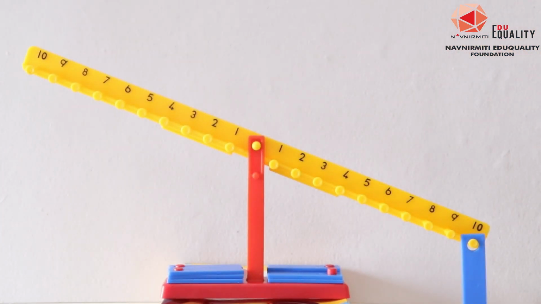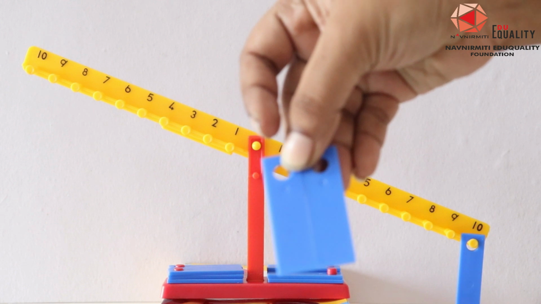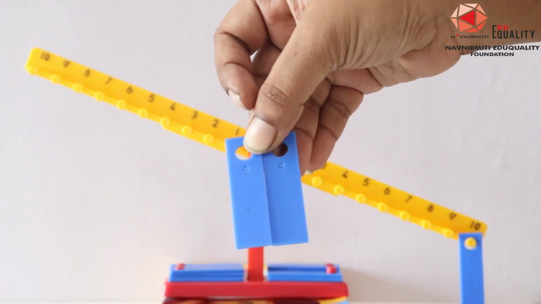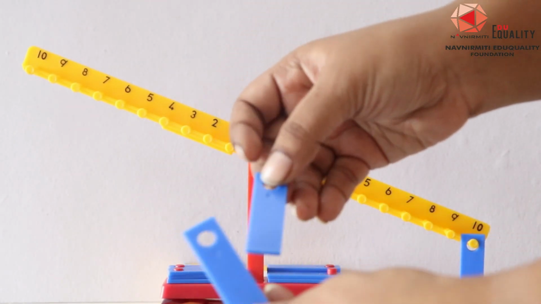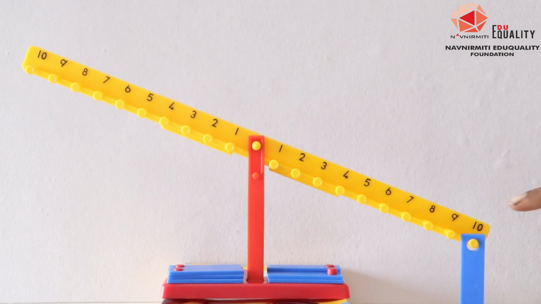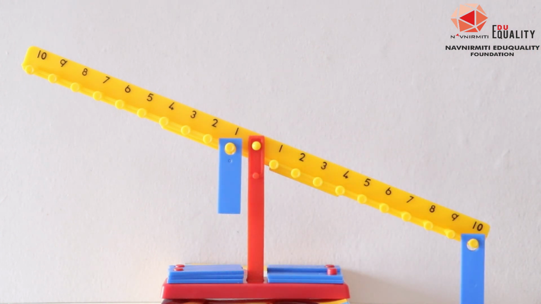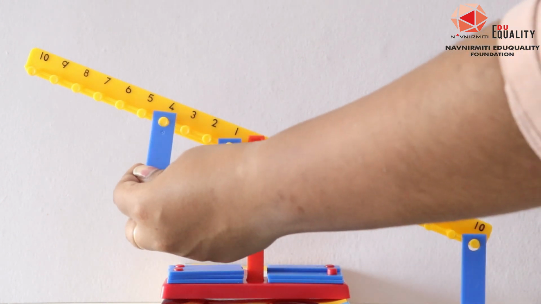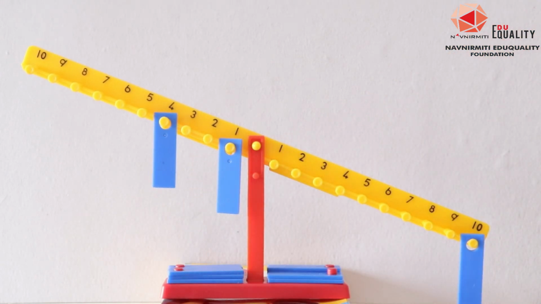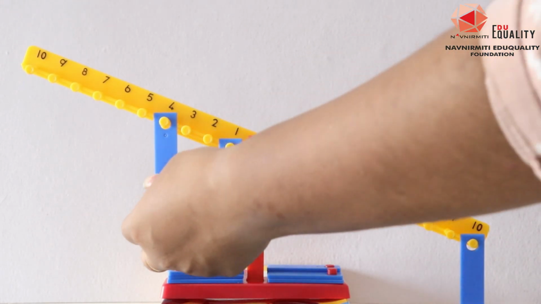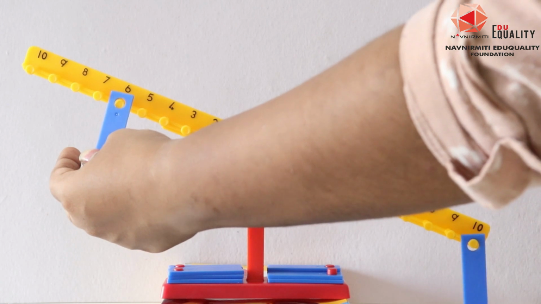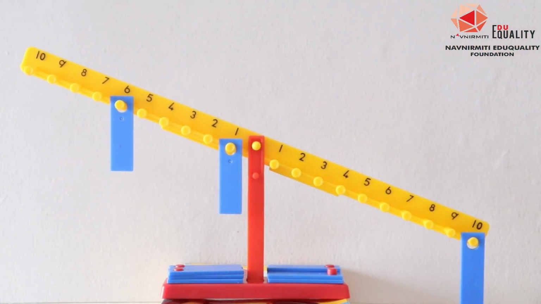But what if I have to use 2 weight strips? So I have to balance 10. So I place 1 on the left arm and another one at 4 on the left arm. There is no change. Let us place on 6. We are not able to balance it yet.